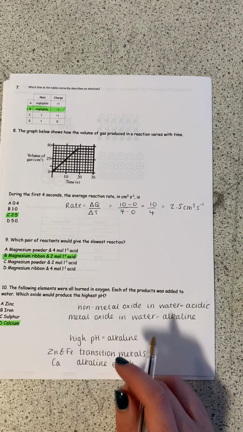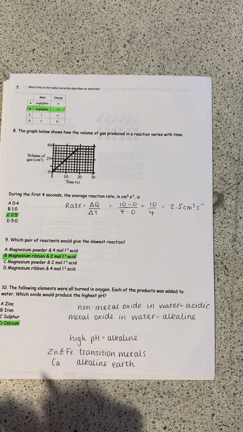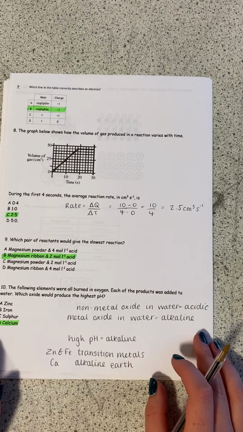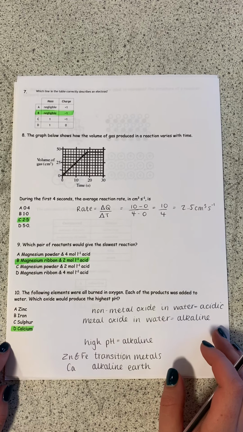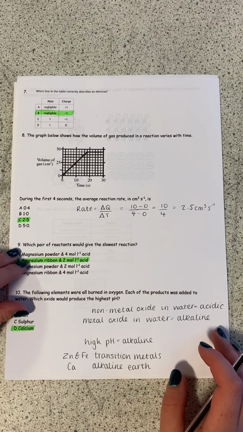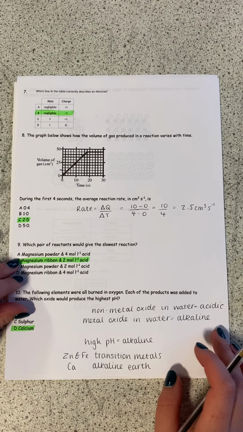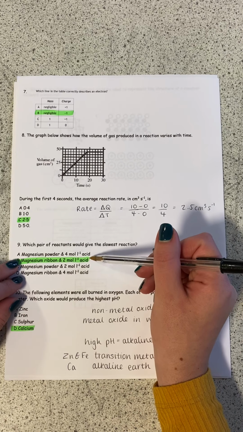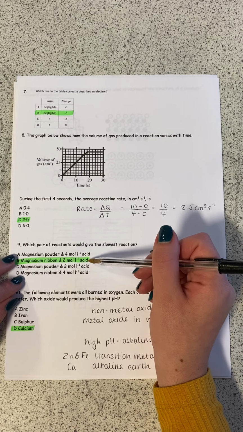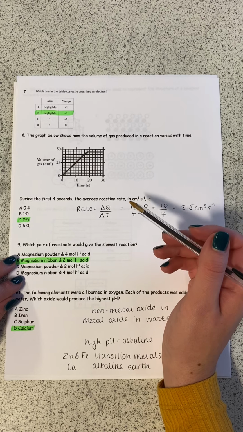Okay, question 9, which pair of reactants would give the slowest reaction? So you're looking for the largest particle size and the smallest concentration. Your largest particle size is going to be the ribbon, so it leaves you with B and D. And from there you're going to look for the smallest concentration, which is B, 2 molar instead of the 4.